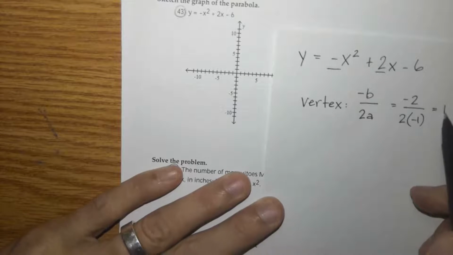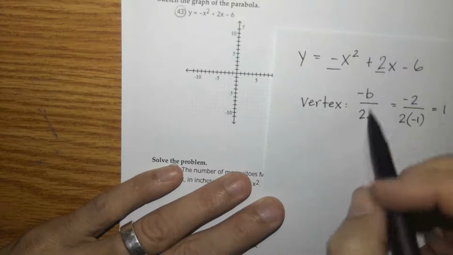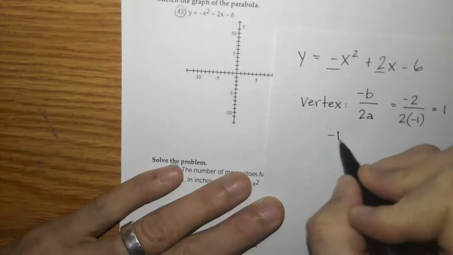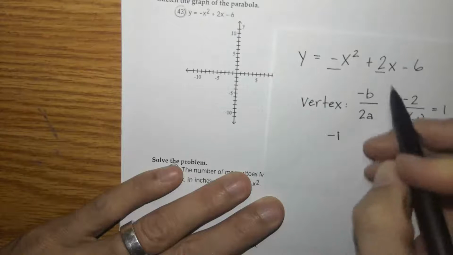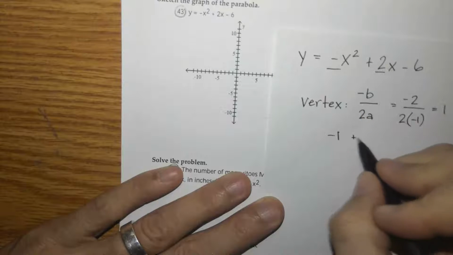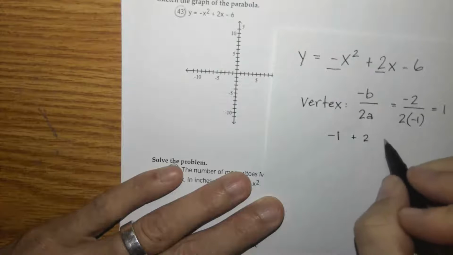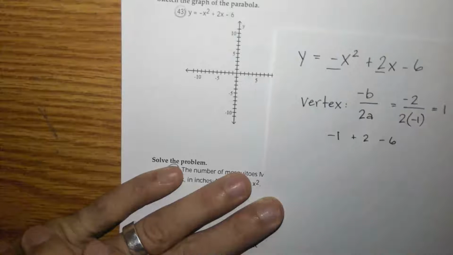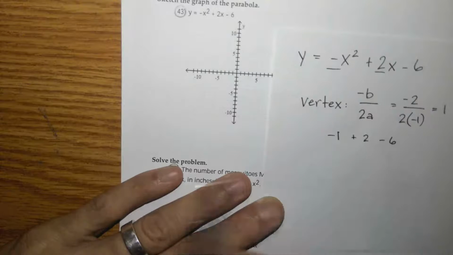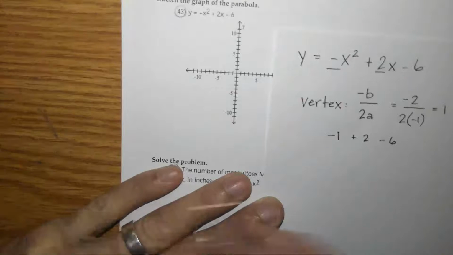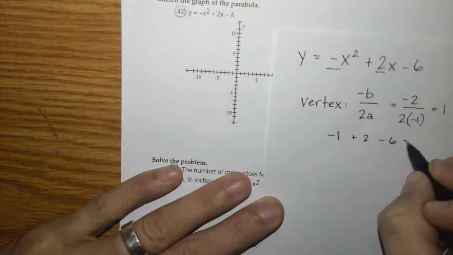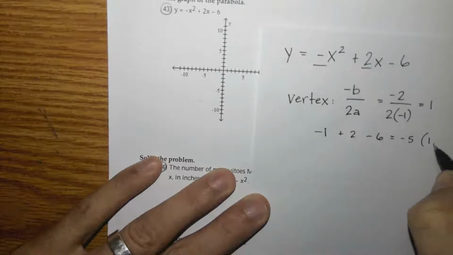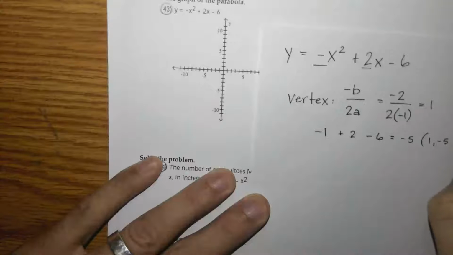And so if we plug this in here, we're going to get 1 times 1, which is going to be a -1. And then 2 times 1 is 2. And then we got minus 6. So if we do the math on this, -1 plus 2, that's 1. And 1 minus 6 is negative 5. So our first coordinate is 1 and negative 5. That's our vertex.